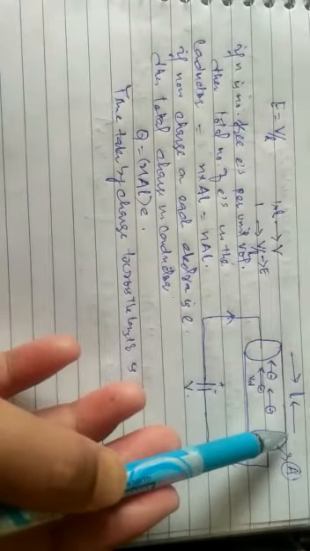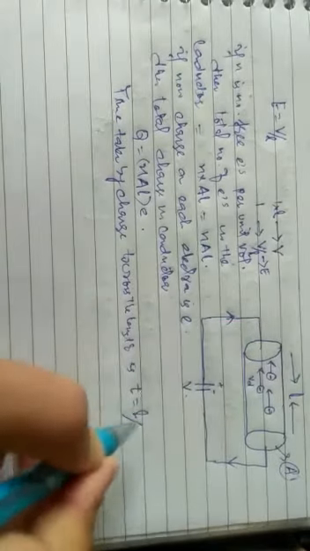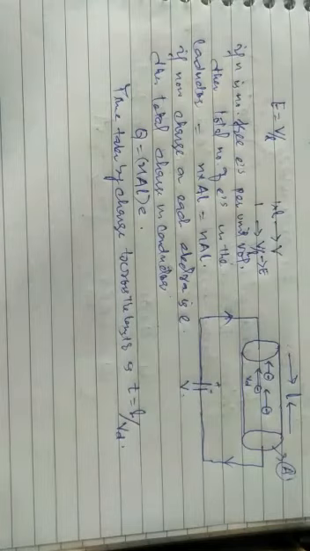The total distance the electron has traveled is L, and the speed is the drift velocity, Vd. So t equals L over Vd.